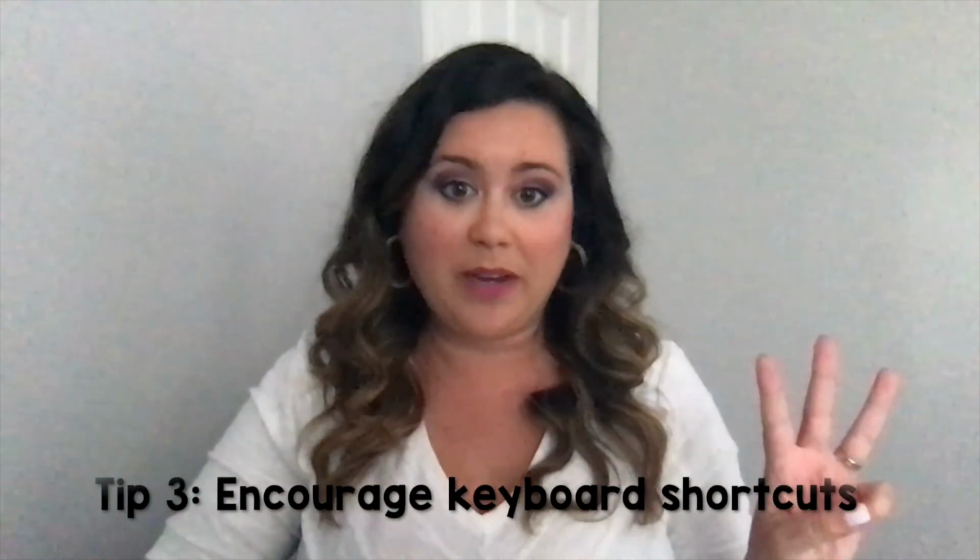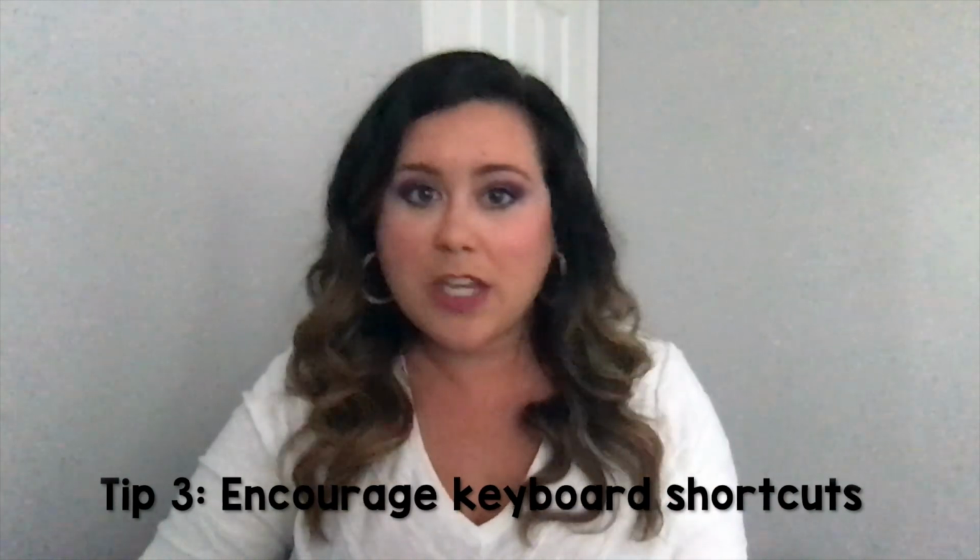Tip number 3, encourage students to use a keyboard shortcut. This can be a little bit debatable. I feel like I get some resistance to this from my teachers who are not really comfortable with technology, but I want to encourage you, if that's you who's not comfortable with technology, to really try to do this and to take this challenge yourself.